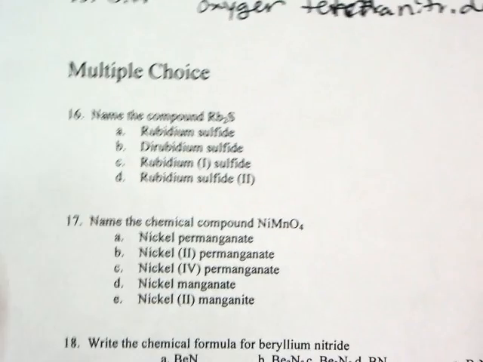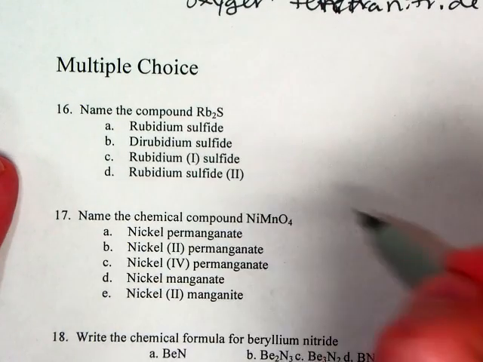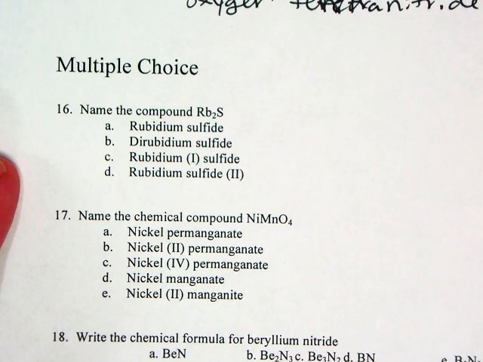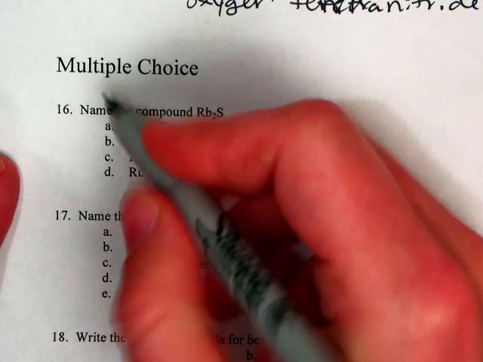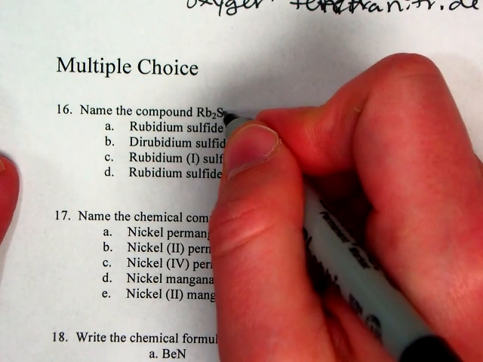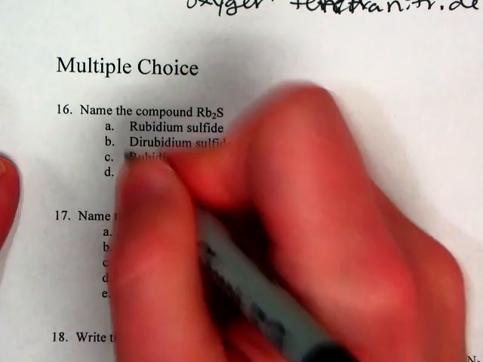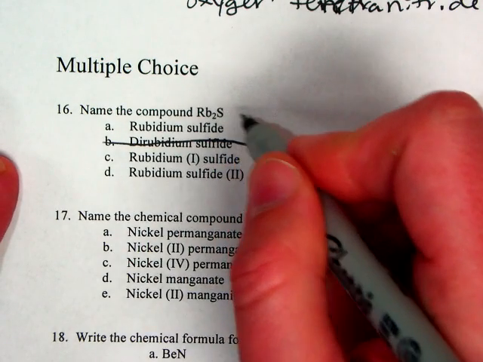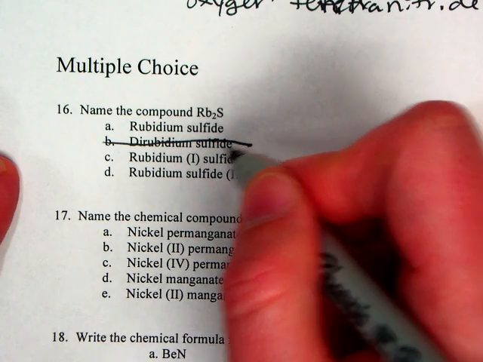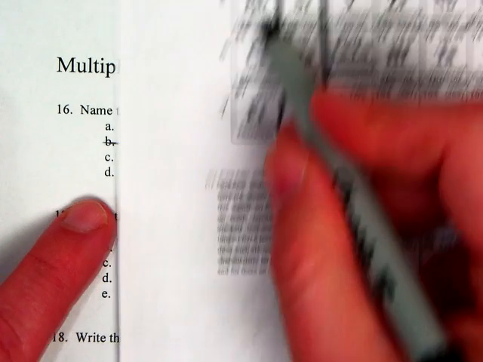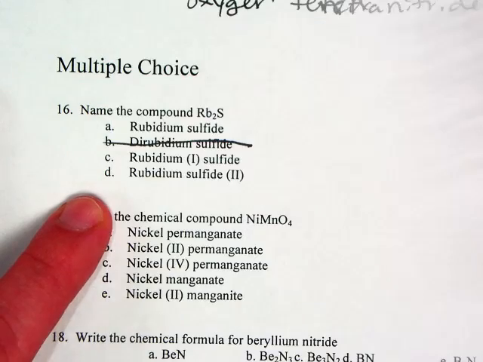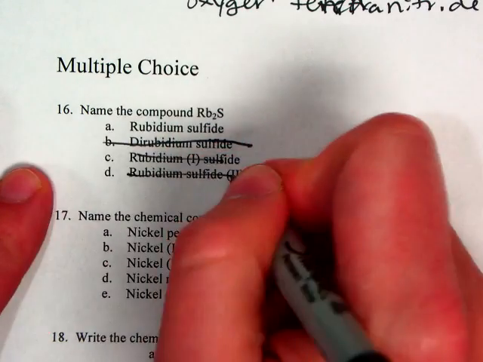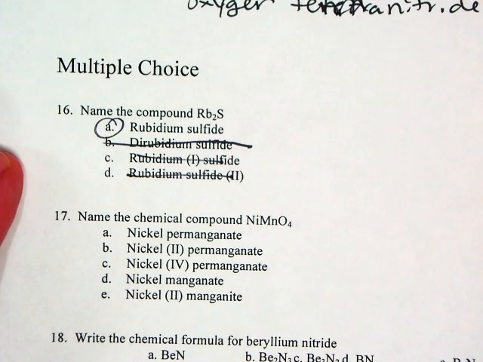For the multiple choice questions, I put a couple on here for you. When you're naming this compound, this is a metal, that's a nonmetal, so you can get rid of any prefixes, which is like letter B, because it's a metal, so there's no prefixes necessary. Then rubidium, it's right here. It's in the first column, which means it does not need Roman numerals, so get rid of that nonsense. And the answer is rubidium sulfide, letter A.